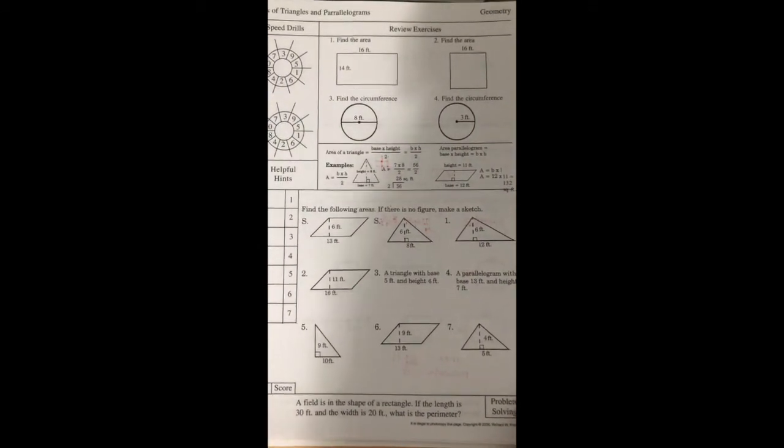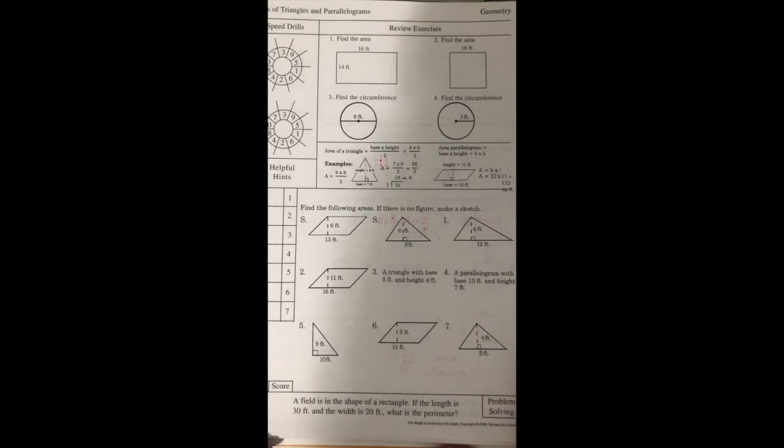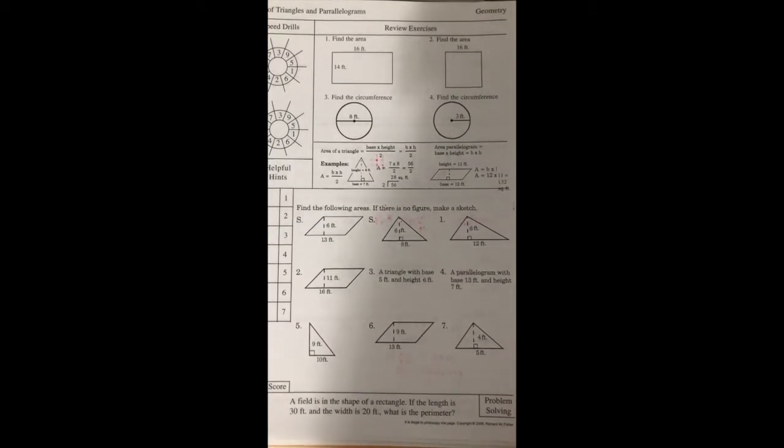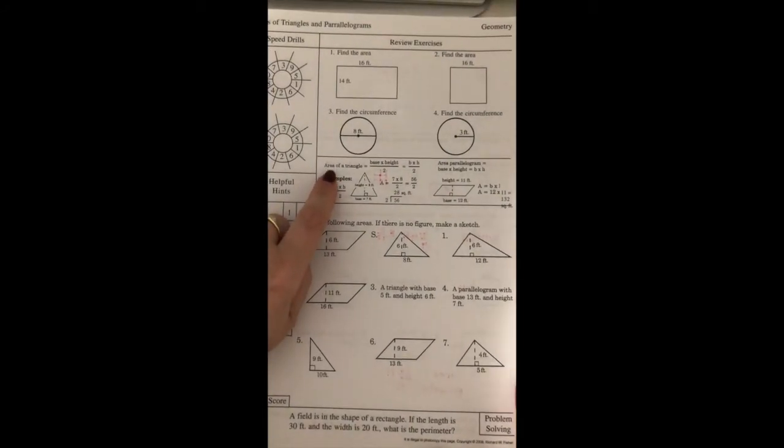So here we are now solving for area for triangles and parallelograms, which can be way trickier than just solving for a square or a rectangle. So let's start first with our triangle. So here is our formula. Our formula is what we need to know to solve.